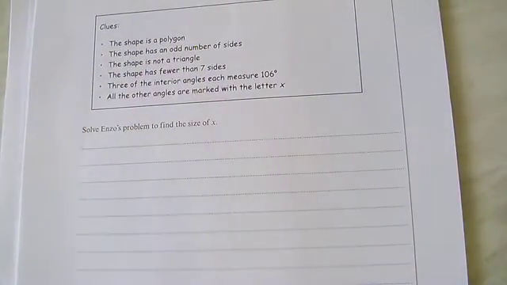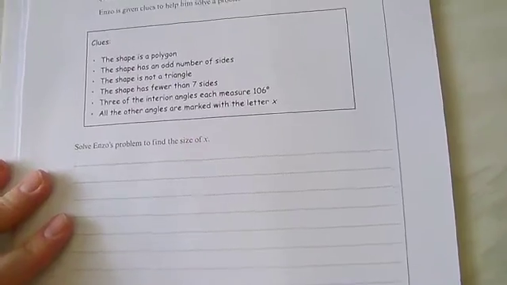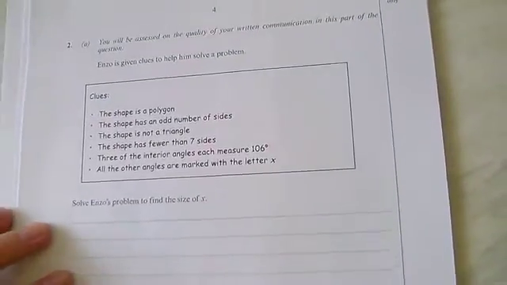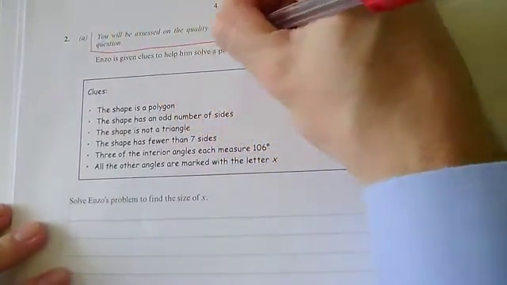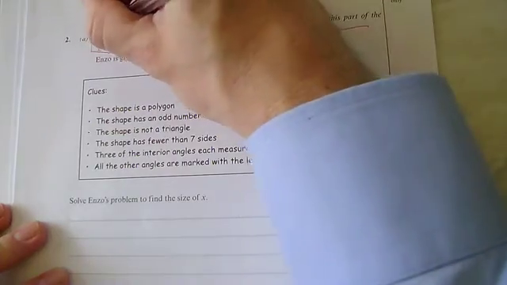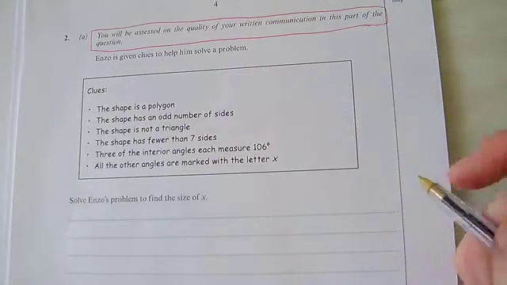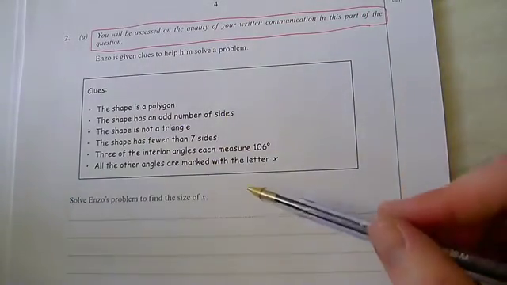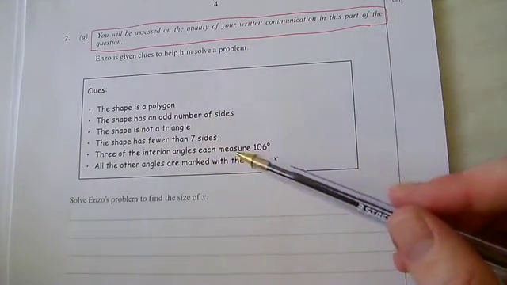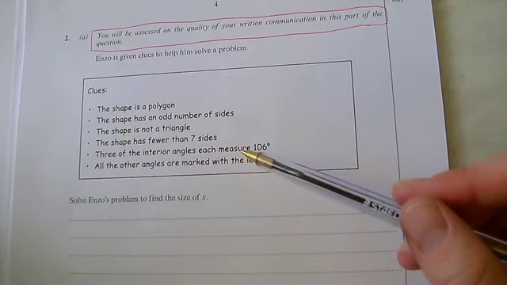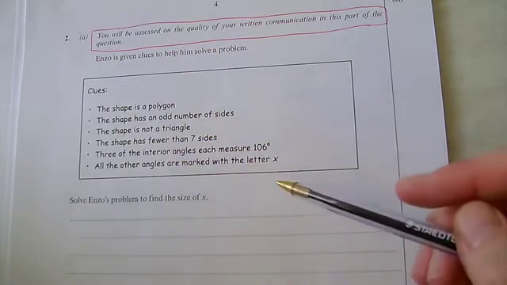Okay then, over the page. Question 2, first of all, it says that you will be assessed on the quality of your written communication. So what we are going to do here is we are going to write out the bits of maths that I'm starting to work out and then just describe what I'm doing and why I'm doing it. And we can do that after if you like, you don't have to do it at the same time.